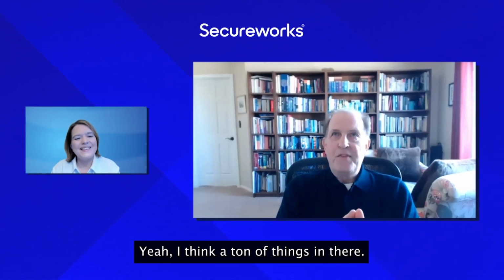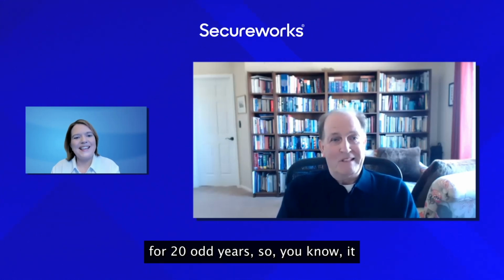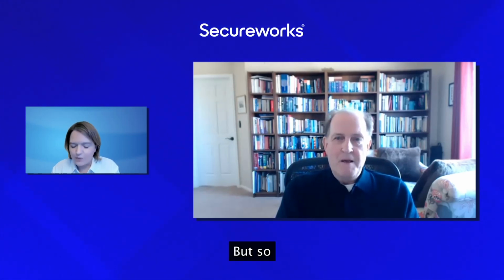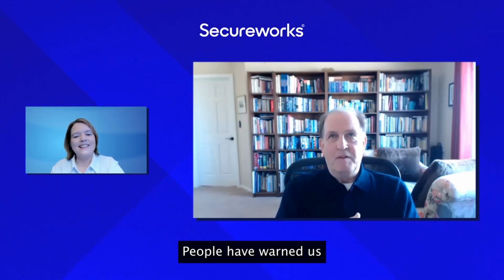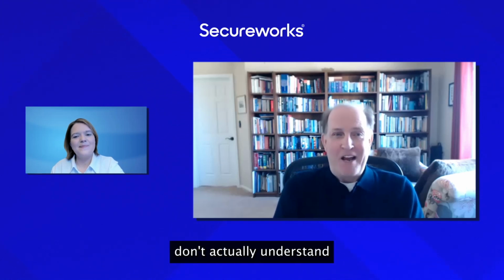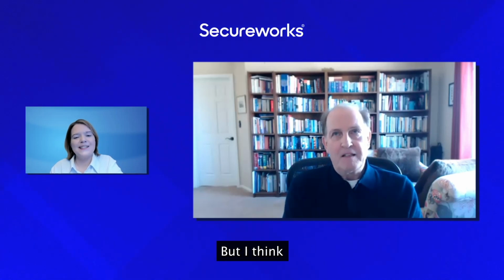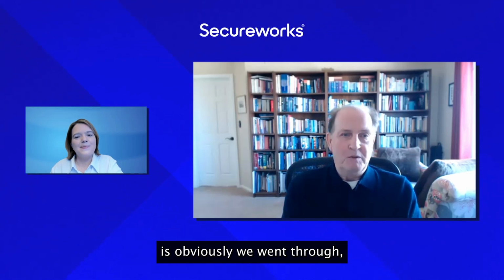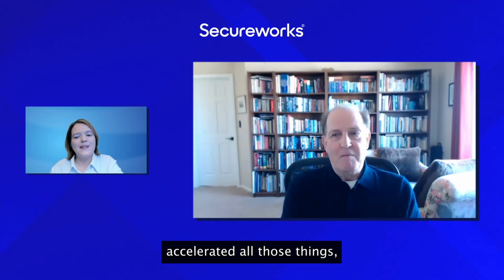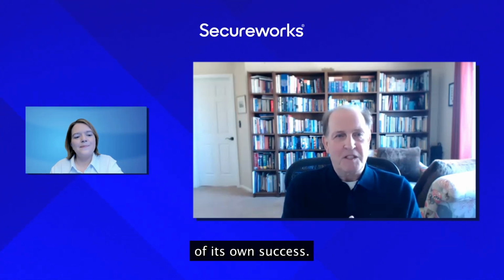Yeah, I think a ton of things in there. I've been in the security business for 20 odd years, so it changes all the time. But I think what's happened with attack sophistication versus all the things going on, people have sort of understood that they don't actually understand what's going on. There's a skill shortage there, makes that a bit difficult. But I think the real thing that's changing is, obviously we went through work from home, digital transformation accelerated all those things. But actually EDR, or endpoint detection and response, almost became a victim of its own success.